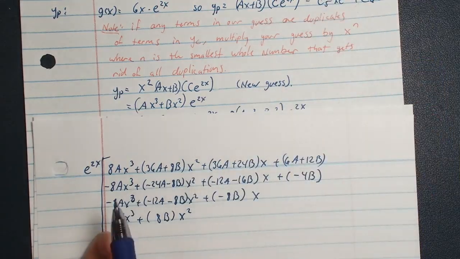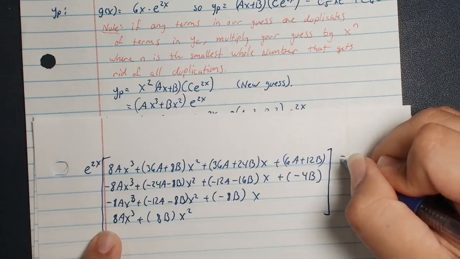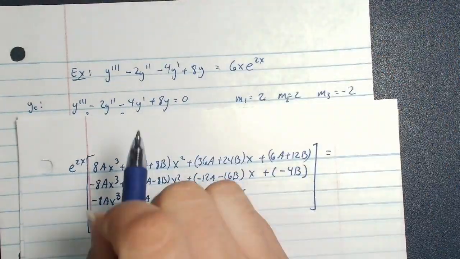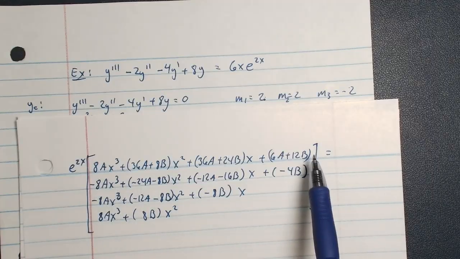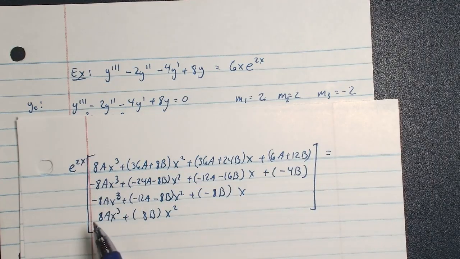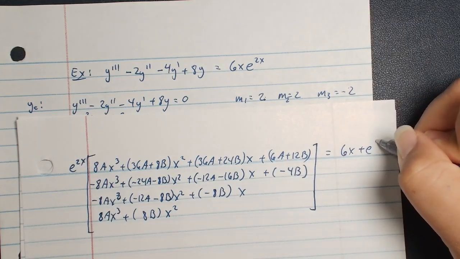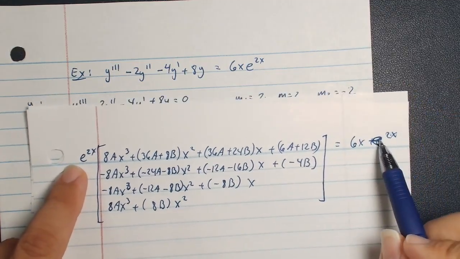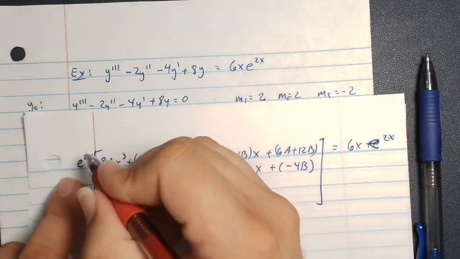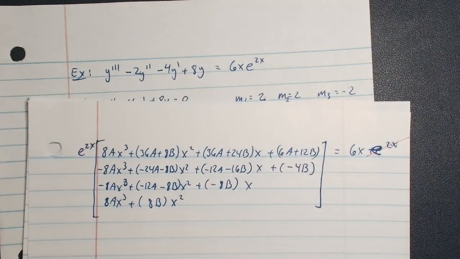And that is positive, plus all of that. And that's supposed to equal, if I add y triple prime minus 2y double prime minus 4y prime plus 8y, I'm supposed to get 6x times e to the 2x. Well, obviously this matches this, so we can just divide both sides by e to the 2x, and so all of this has to equal 6x.